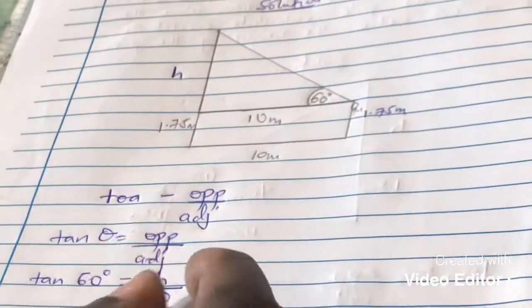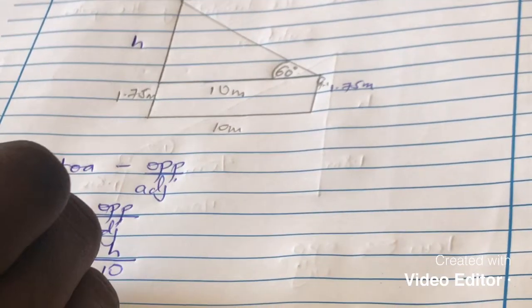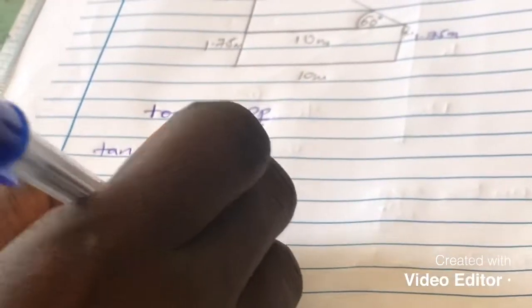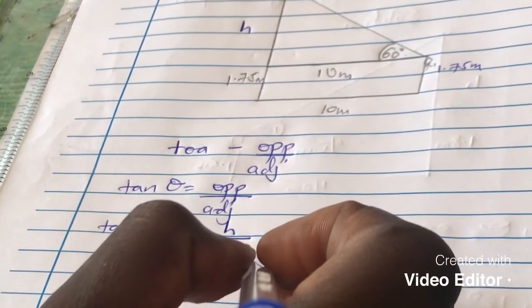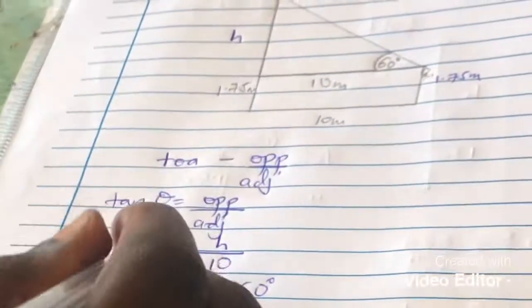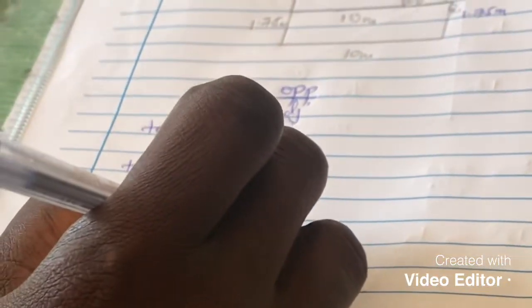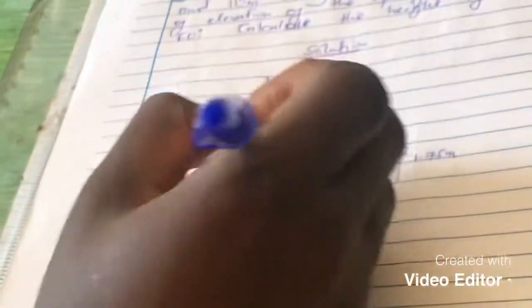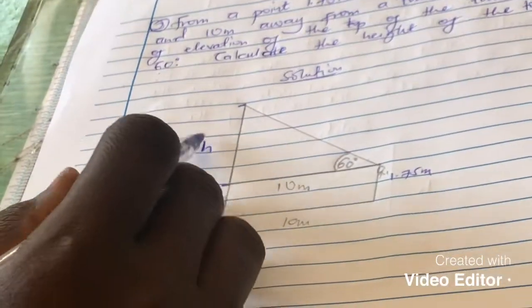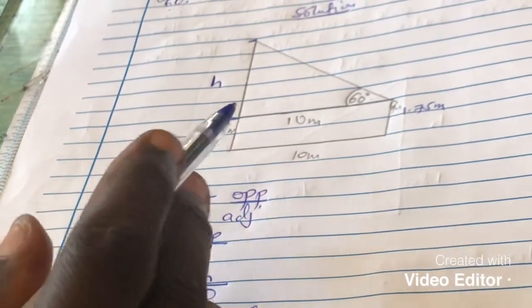Great. So in order for us to get our h, we multiply the h by the 60. So h is equal to 10 times tan 60 degrees, and that is giving us 17.32 meters. But don't forget that this 17.32 is from this point to this point. So in order to get the whole height, we have to add it up to the 1.75 meters.